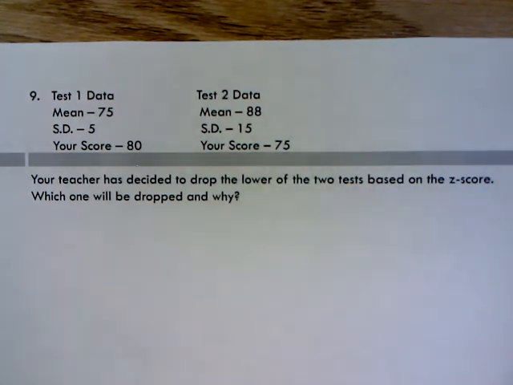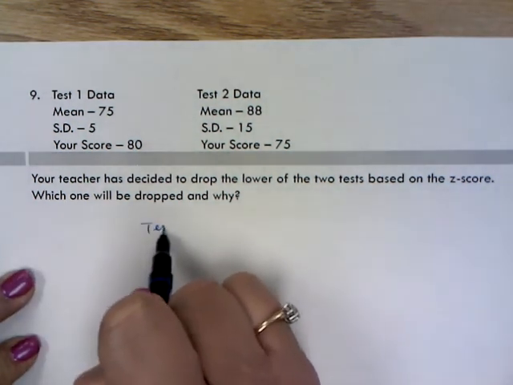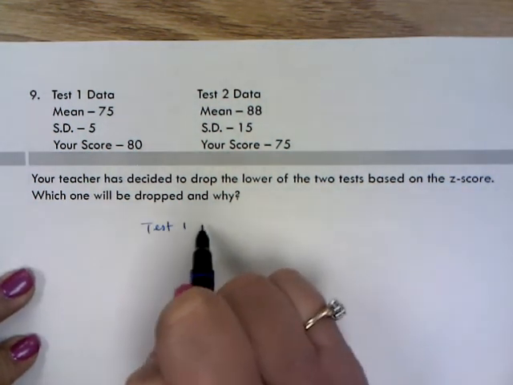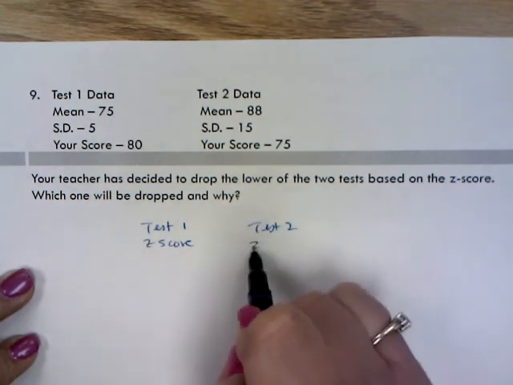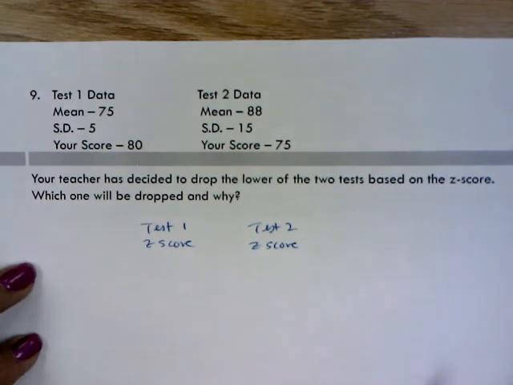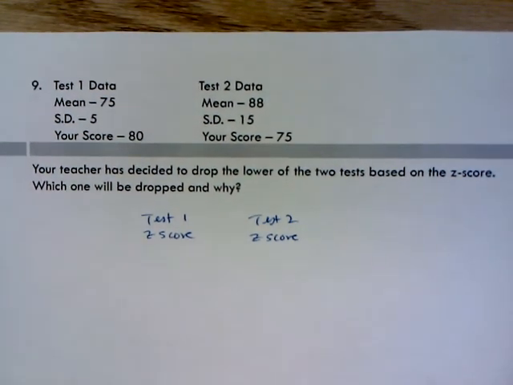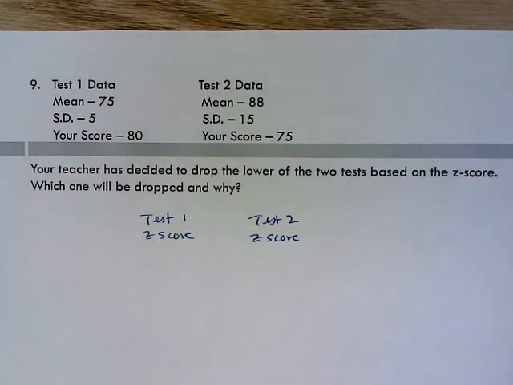Well, let's see. For test 1, I'm going to have to find the z-score. For test 2, I need to find the z-score. Why? Because I need to find out how I relate to the average of the class, because that's going to determine whether or not I want to drop it. Do I want to drop it? How do I relate to the class? How's my grade going to make it happen? So I'm going to want the one that gives me the better answer.